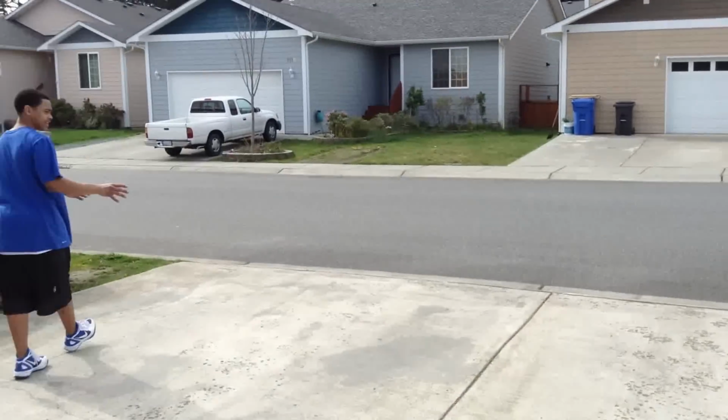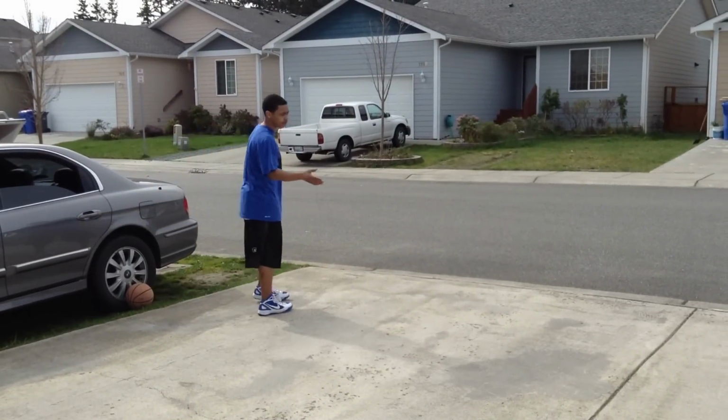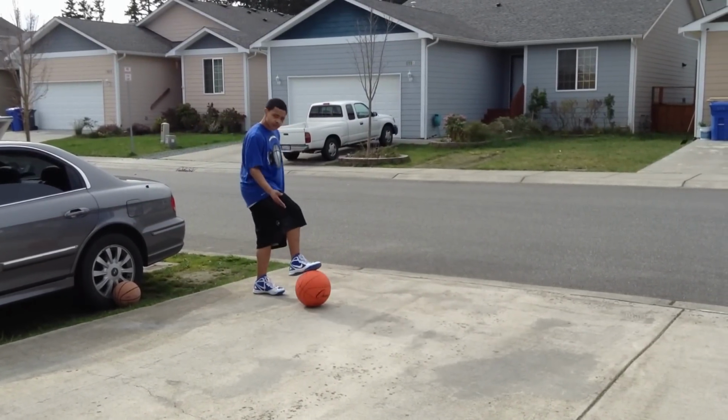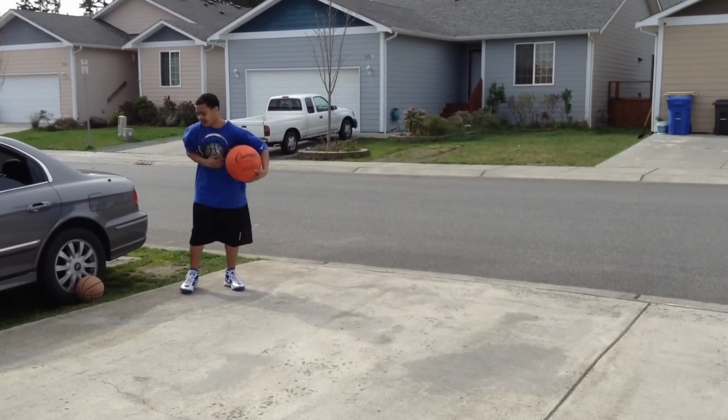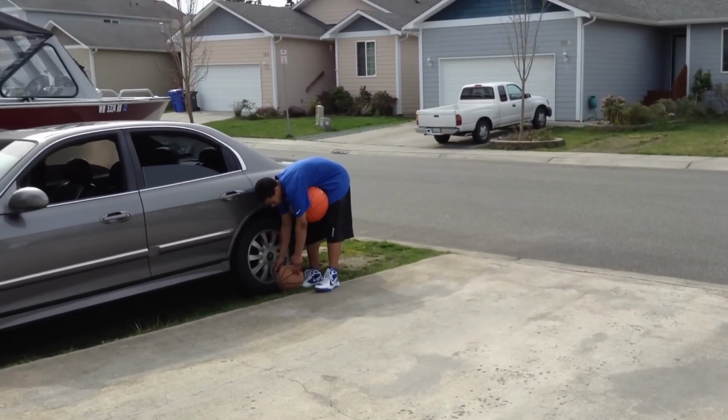And now the only way that the ball would stop rolling is if an outside force, such as my foot, were to stop it. That's Newton's first law.